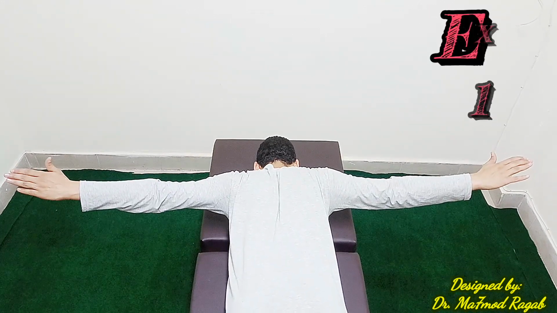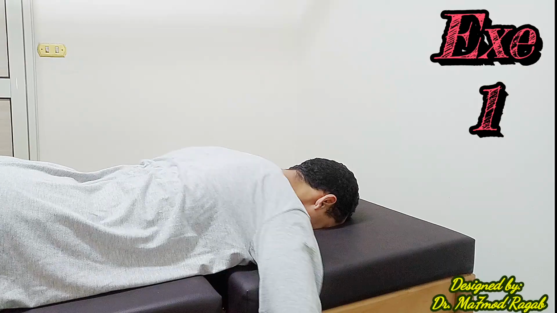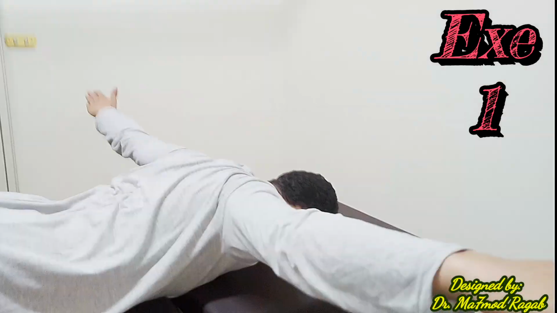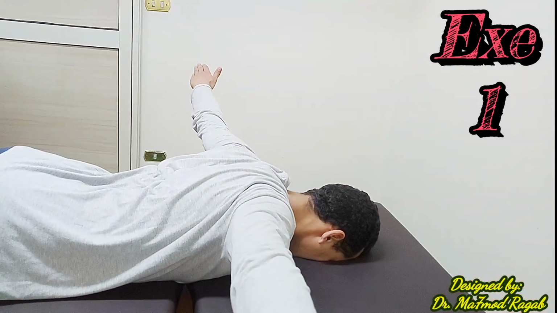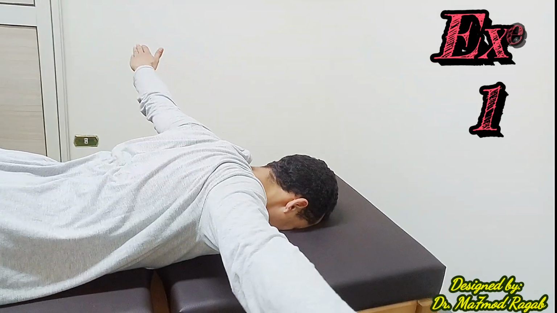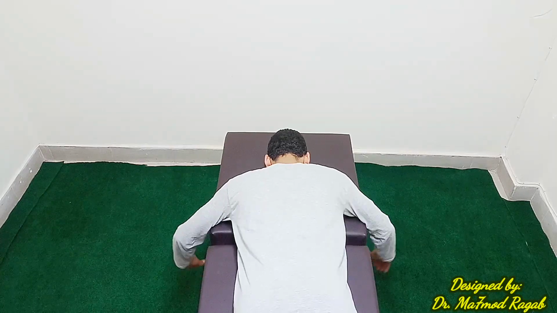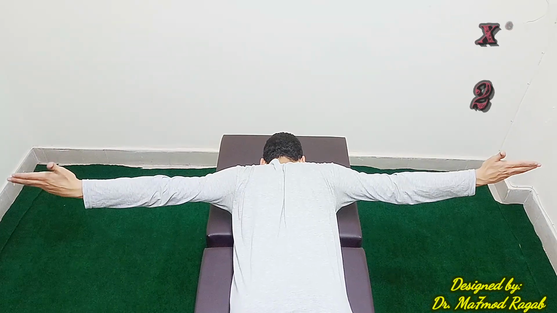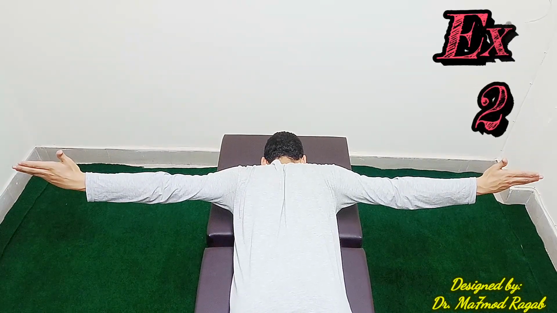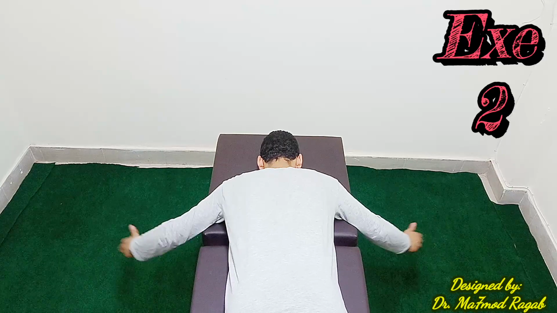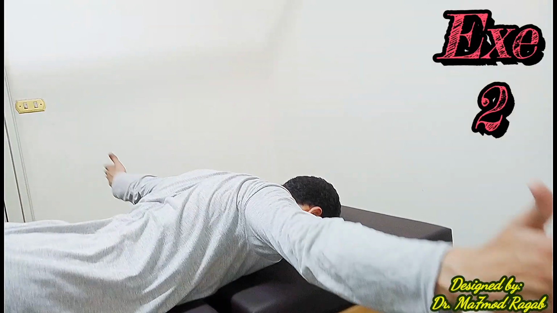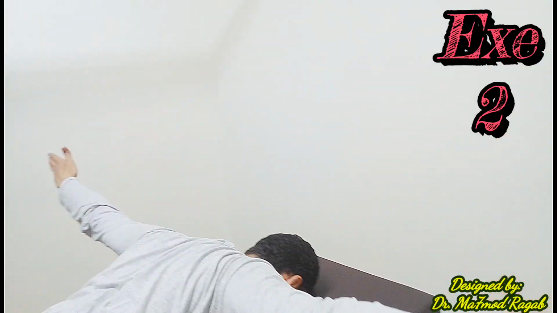The first exercise is scapular retraction exercise at 90 degrees of shoulder abduction and neutral humeral rotation, in which the palm is facing the floor. The second exercise is scapular retraction at 90 degrees of shoulder abduction and external rotation. Thumb is pointing towards the ceiling.